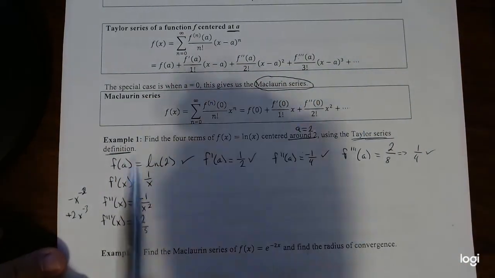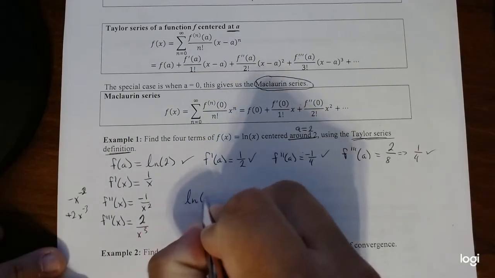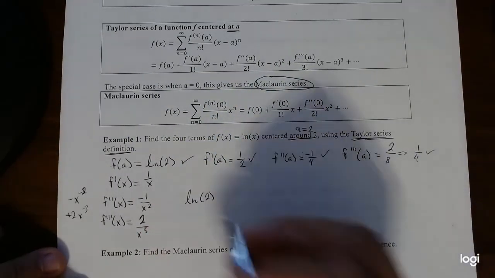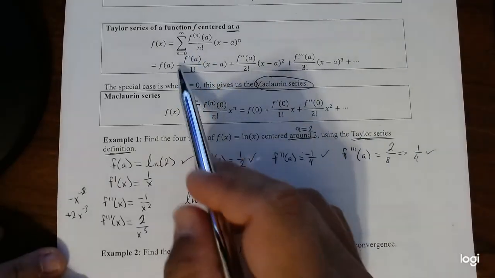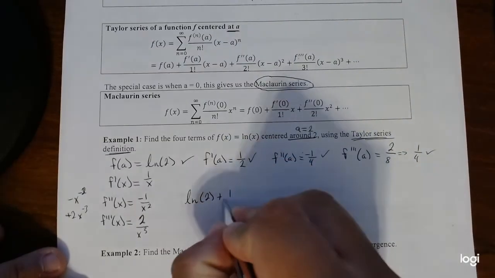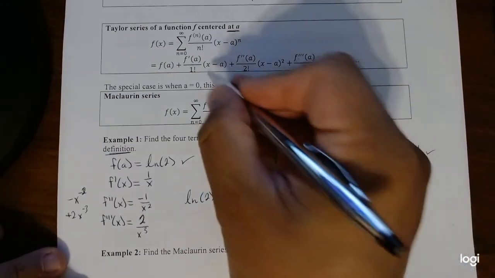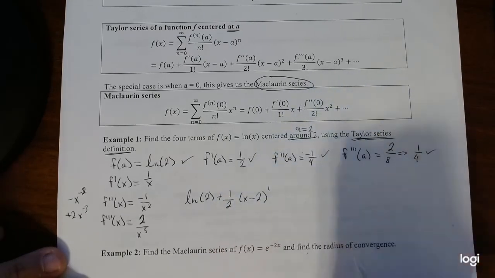Okay. All right. First term, f of a. So it literally is just natural log of 2 plus, okay, the coefficient, which is this, divided by 1 factorial, which is just itself, so 1/2, times x minus 2 to the 1 power.